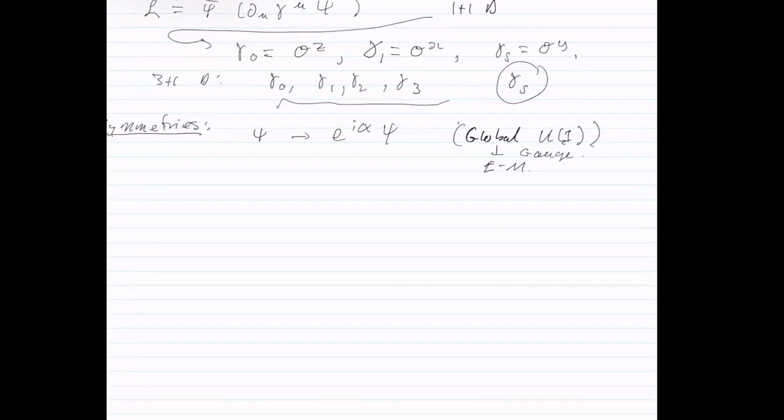Because psi bar has a psi dagger in it, psi dagger gamma 0, and so it gets a minus sign, and so these two cancel out. But there's another symmetry.